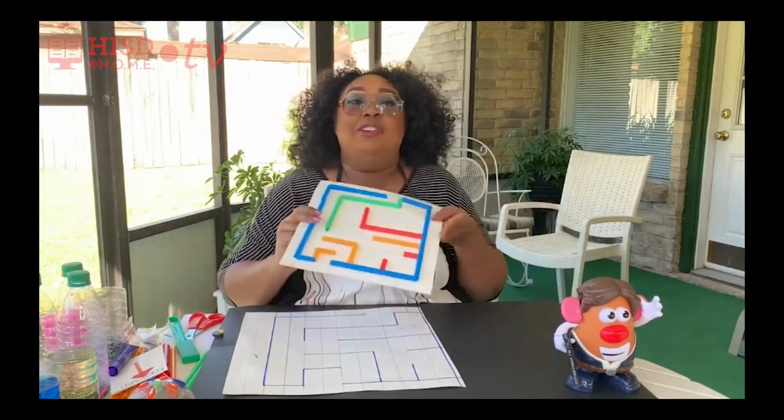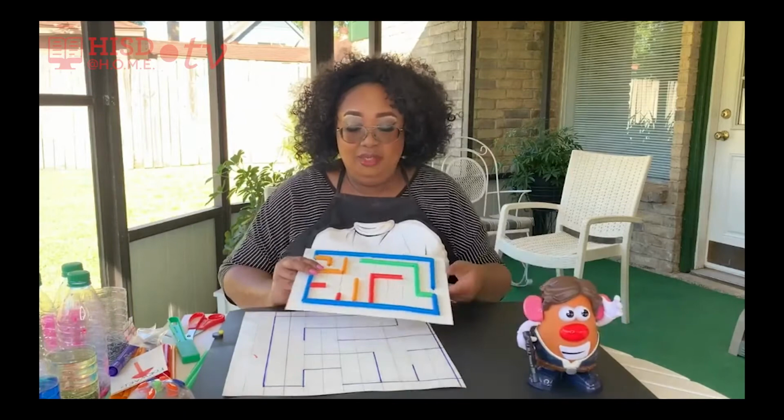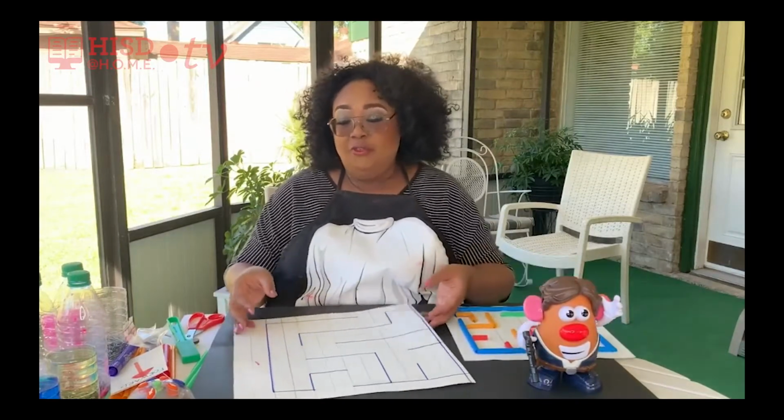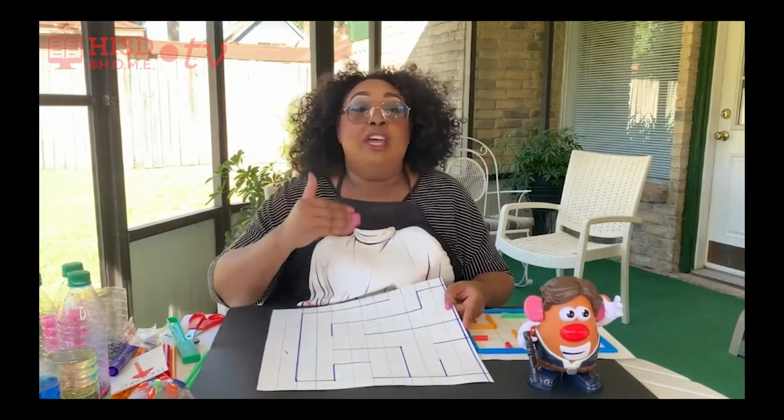Let's talk about creating our maze for Mr. Potato Head. Here we go. What I did first, I didn't have any graph paper at home. And I know I want you to use household everyday items.